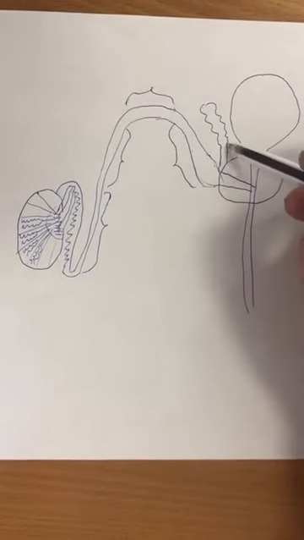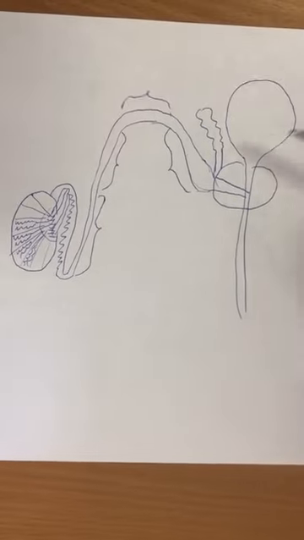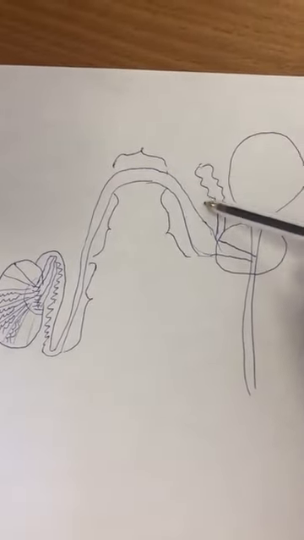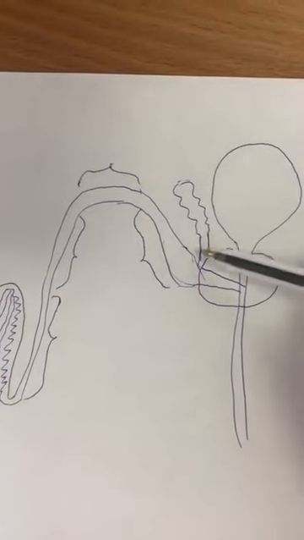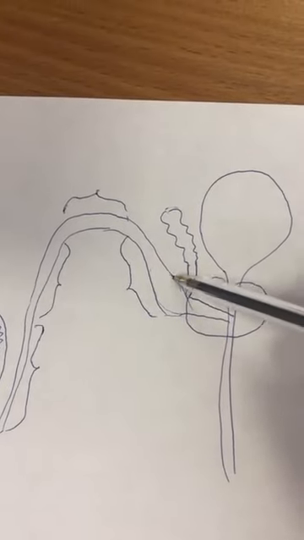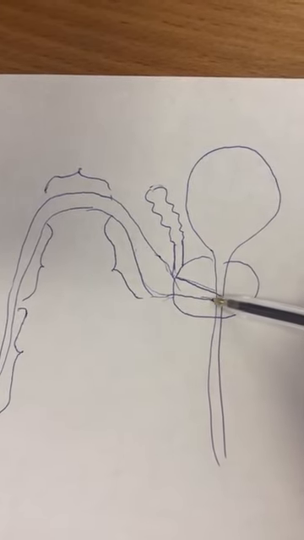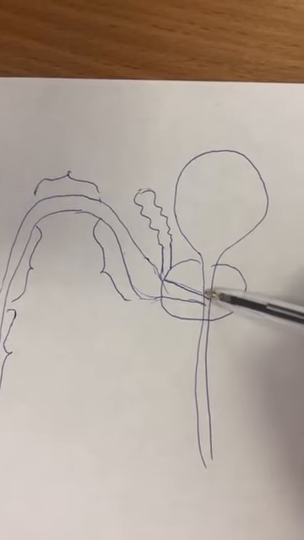this ampulla joins together with the excretory duct, ductus excretorius, that is the duct of the seminal vesicle. And ductus excretorius together with ductus deferens join and make ductus ejaculatorius, and this duct opens into the male urethra.